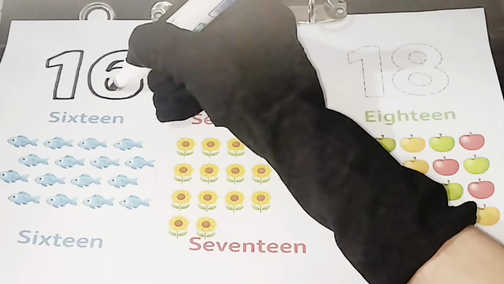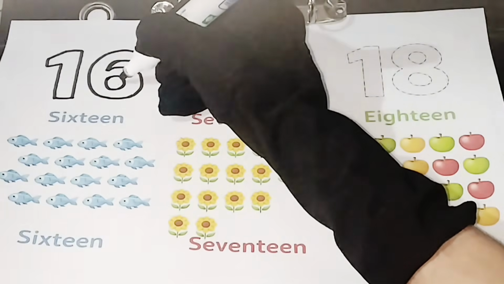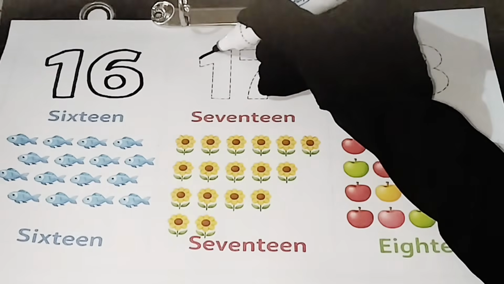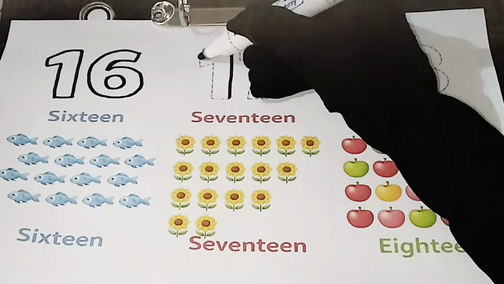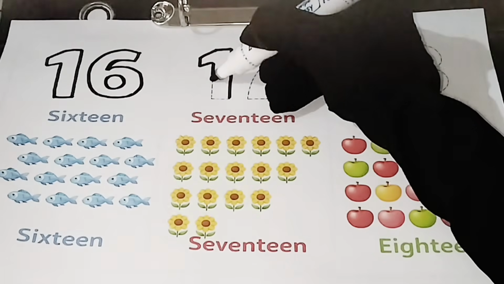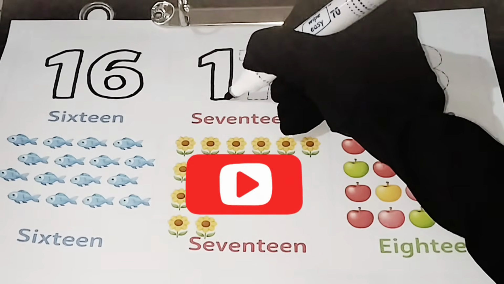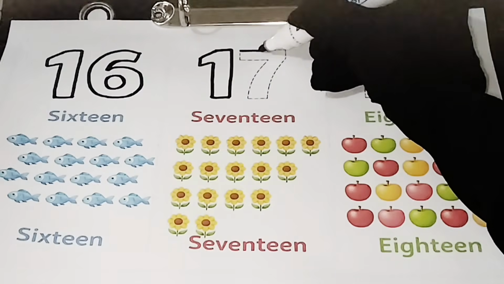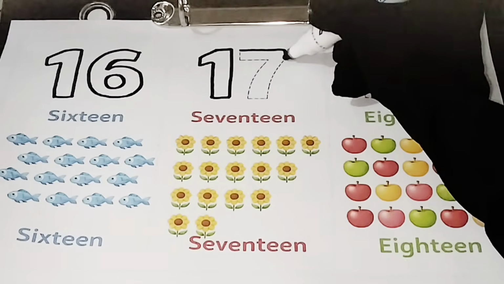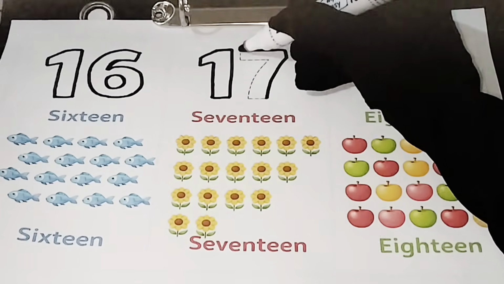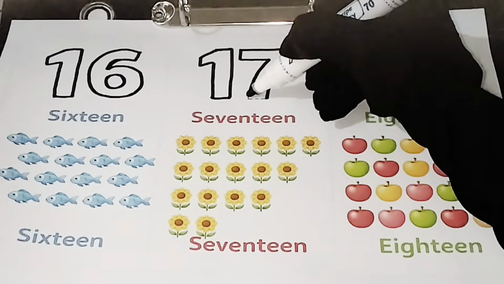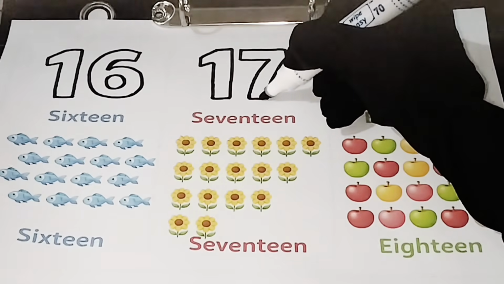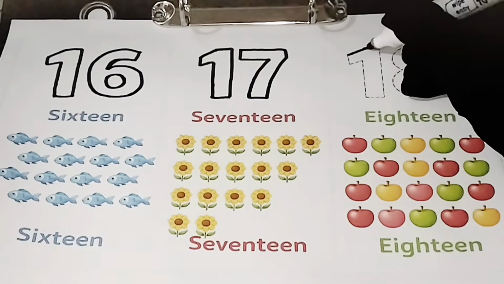It's number 16. 16 fishes. It's counting number 17. 17 flowers.